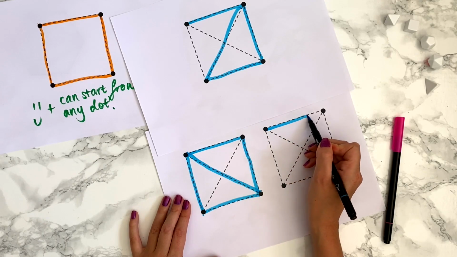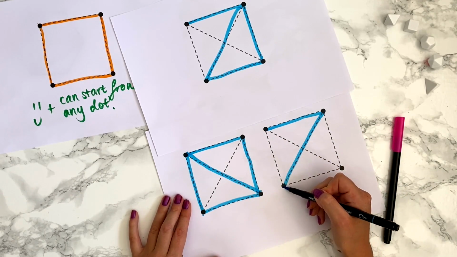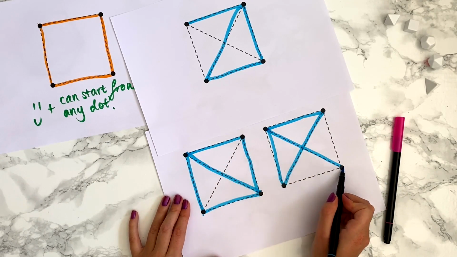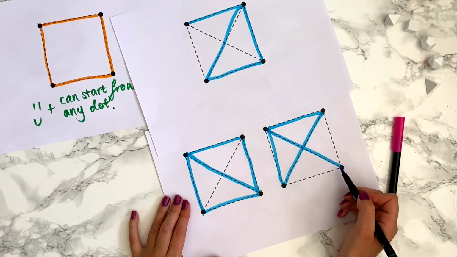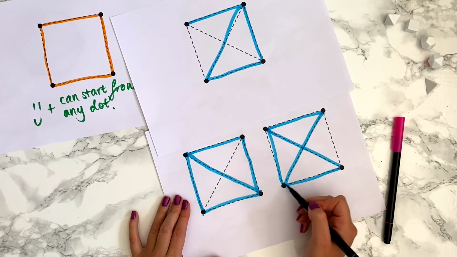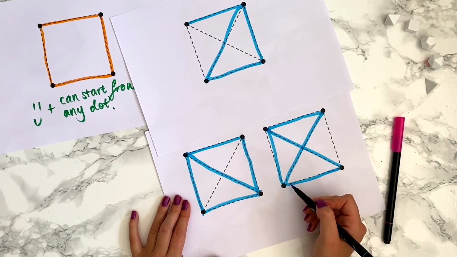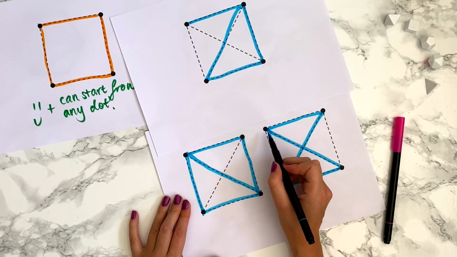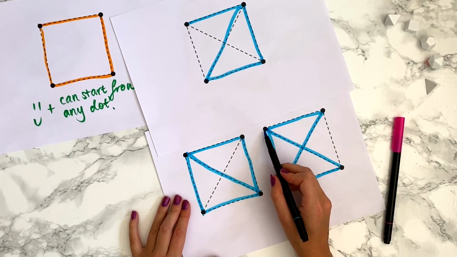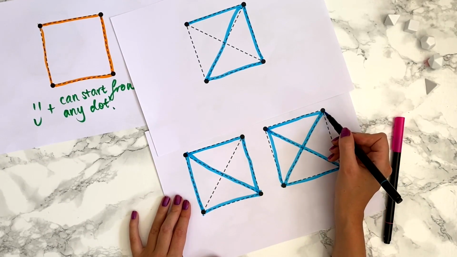Let's try again starting from the same point and do something different again. I have to go down here, right, and then I'm not going to be able to do both of these. I can just choose one because I can't go back along where I've already drawn. So again, I'm stuck and haven't successfully drawn this shape. So I'm pretty confident I can't draw this shape starting from this point here. But what about if I started from a different point?